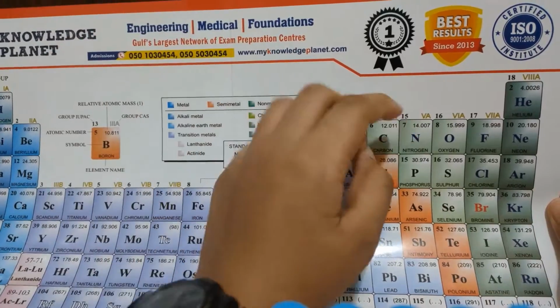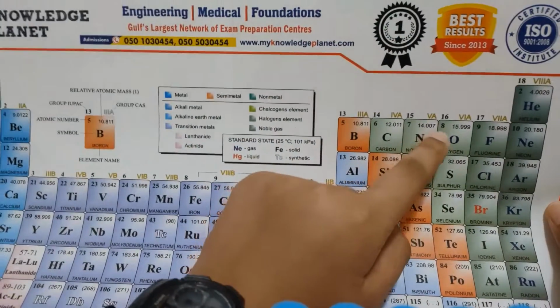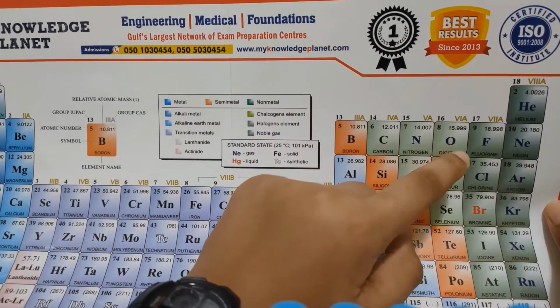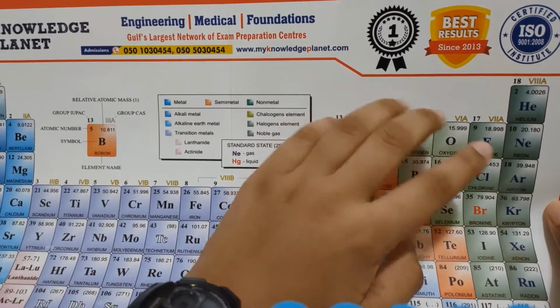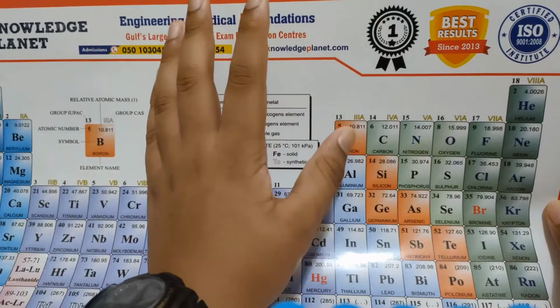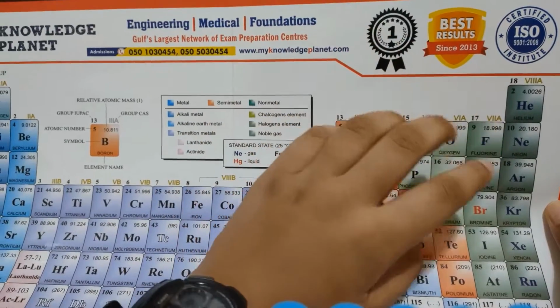So it has an atomic mass of 15.999 and is represented by the simple capital letter O. So it's the common one, O, oxygen.